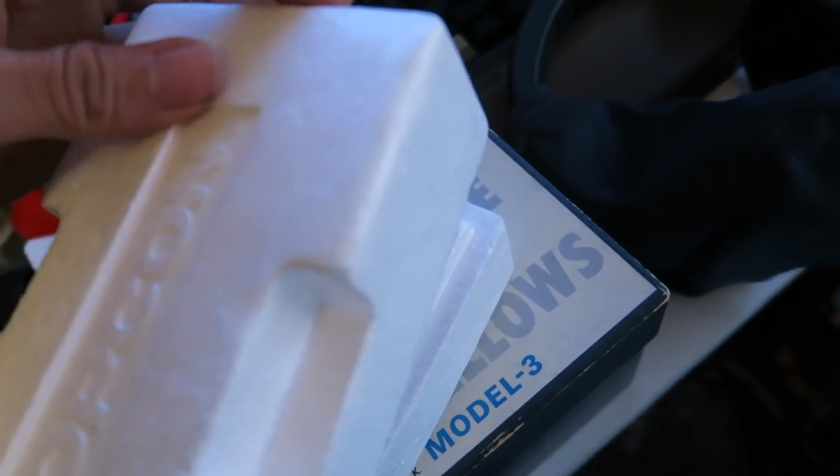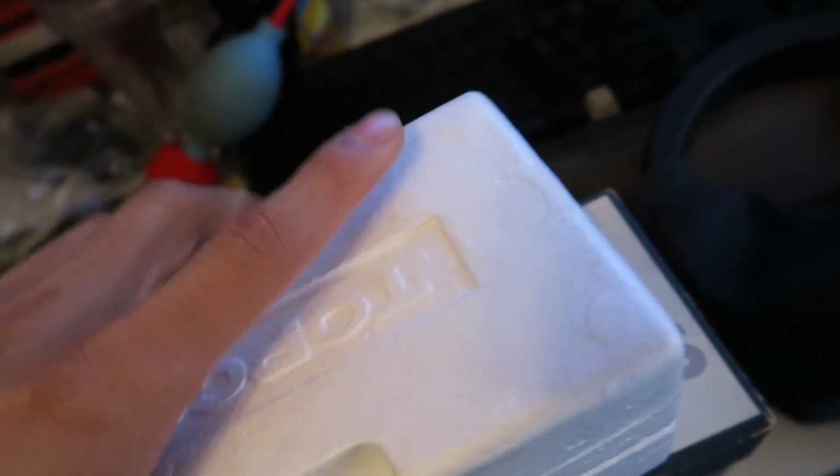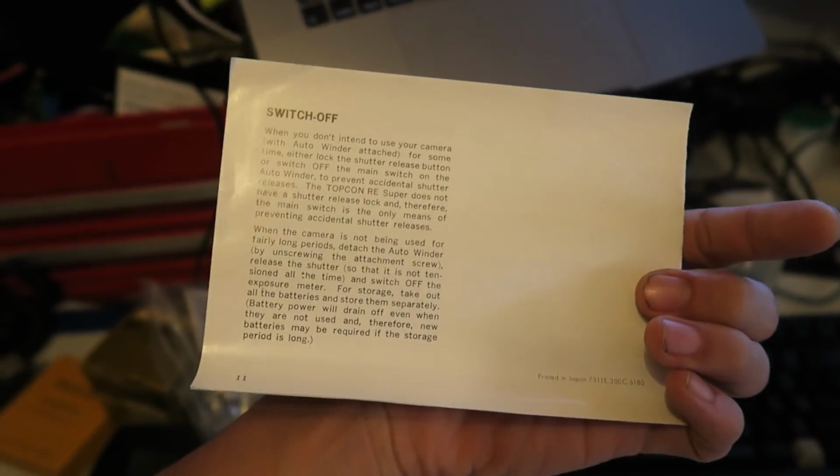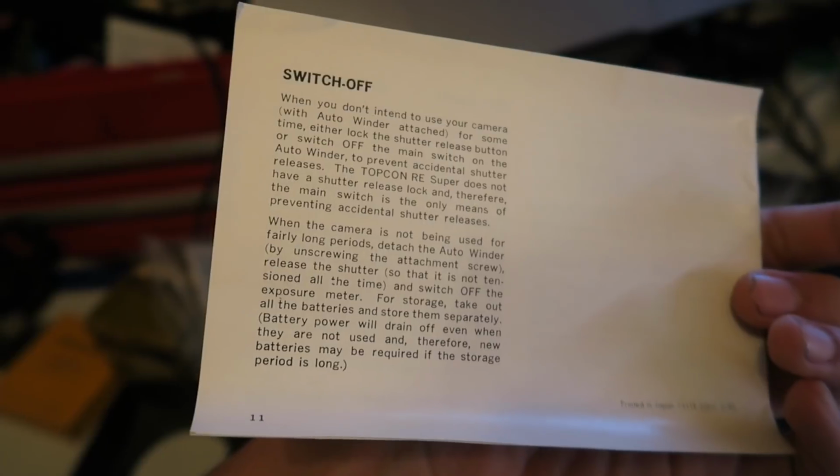I believe that goes in that direction. If I remember, nope, never mind. Gotta get the styrofoam back on the right, so we can put it back in the box. Be very careful with that. Look at that instruction manual at the bottom of the box. Mint condition, probably not even ever read.